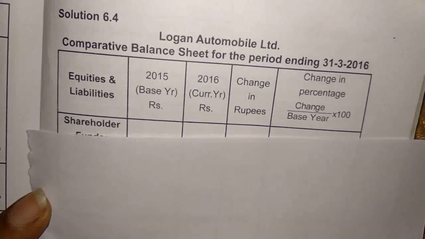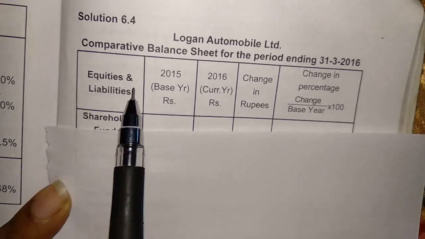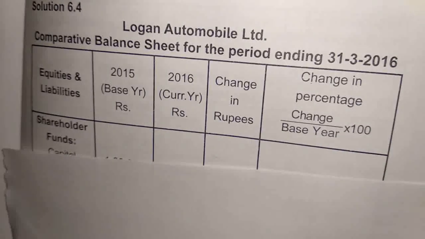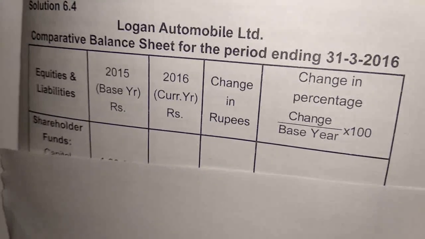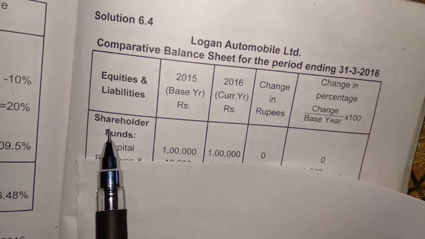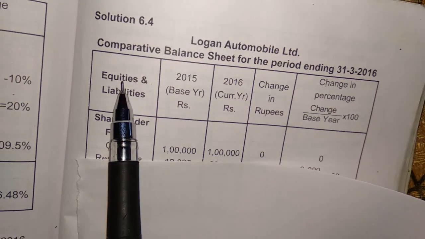We'll go for this. So here is the statement. 2015 is the base year. 2016 is the current year. Changes in rupees and change in percentage. Change divided by base year into 100. First we have to take shareholders' fund under equities and liabilities.